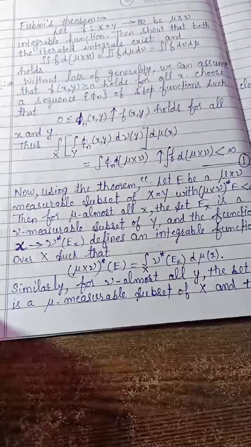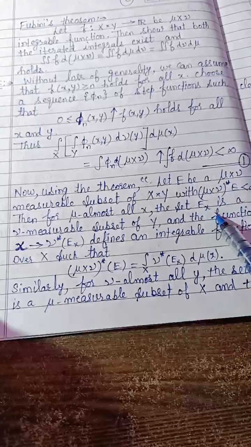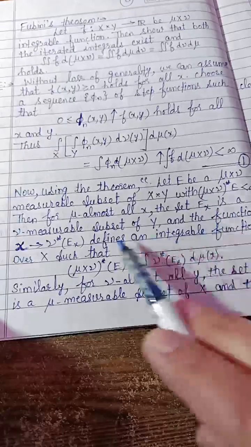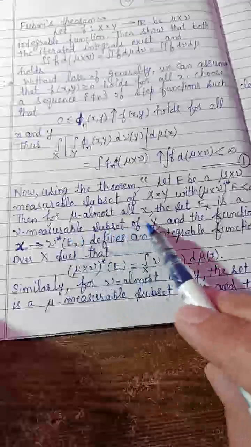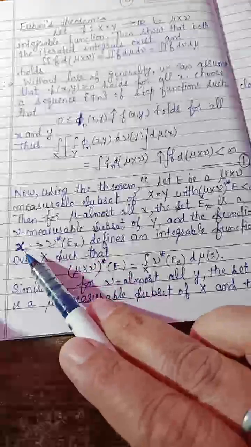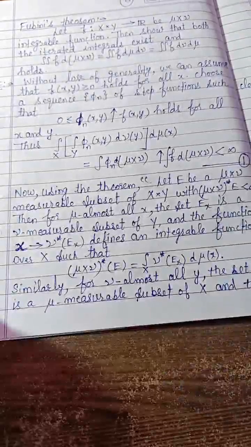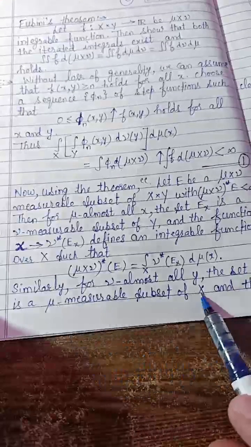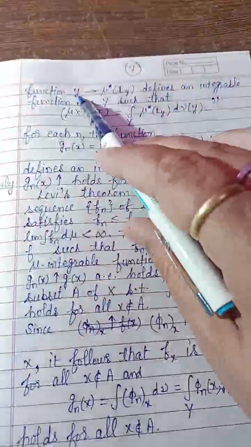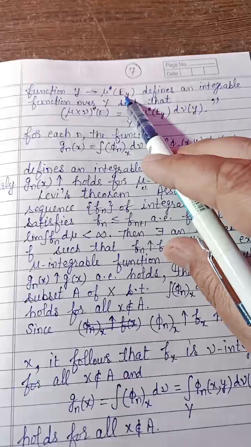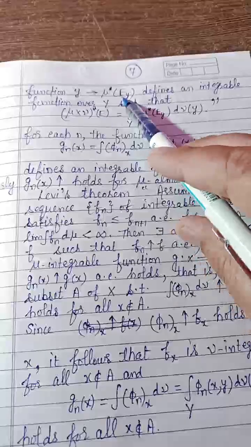First, we are saying that the set Ex is a nu measurable subset of Y, and the function we have taken is x to nu*(Ex). Similarly, we can talk about Ey. Ey is a mu measurable subset of X, and the function we have taken now is y to mu*(Ey). Just like in the previous case we took x to nu*(Ex), here we have taken y to mu*(Ey).